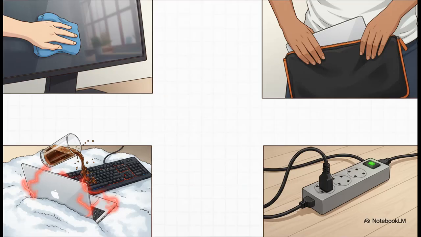Now for some non-negotiable classroom rules regarding physical care. Keep this in mind. Liquids and heat are a computer's absolute worst enemies. Clean your screens only with a dry microfiber cloth, please. Never spray water or glass cleaner directly onto the monitor. Keep your drinks and your snacks far, far away from the keyboard. One spilled soda and boom, your motherboard is history.